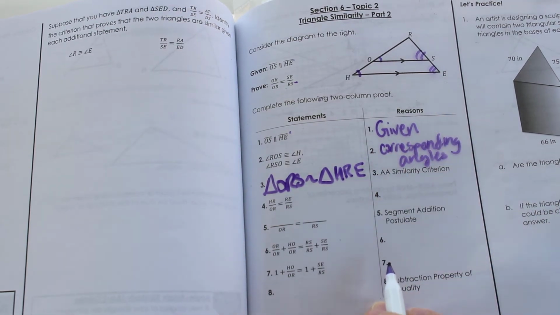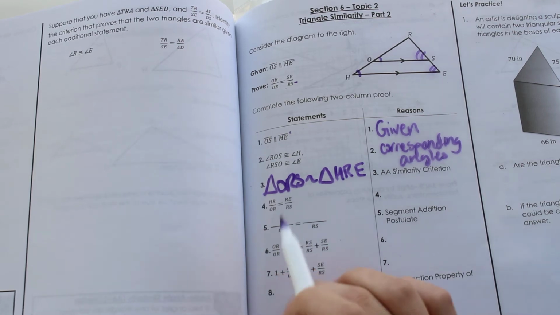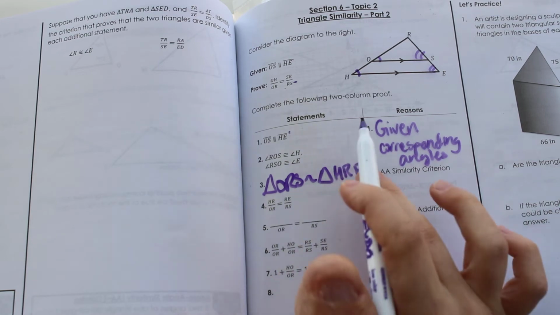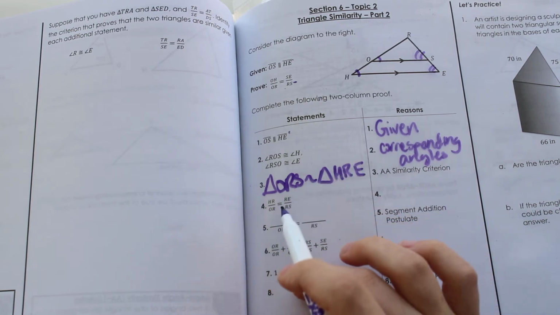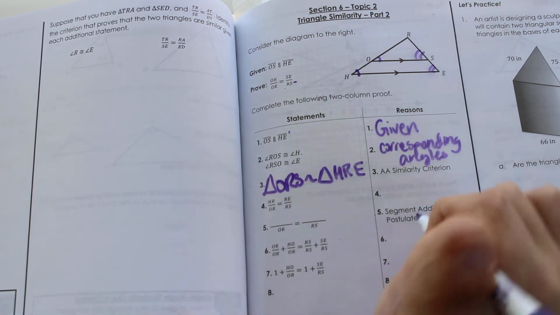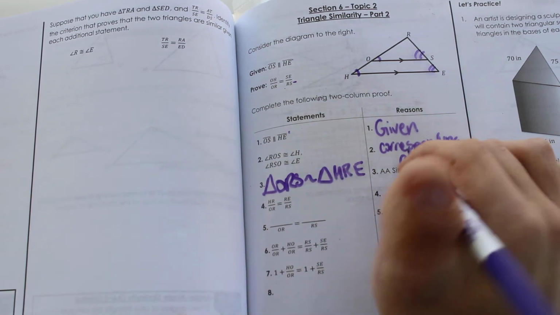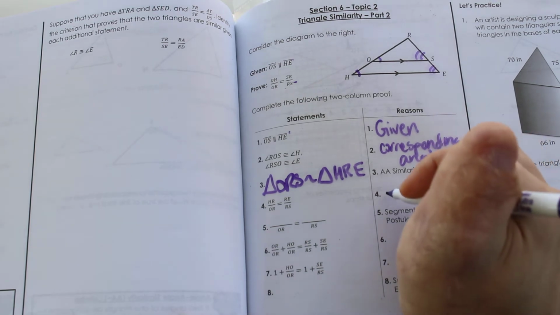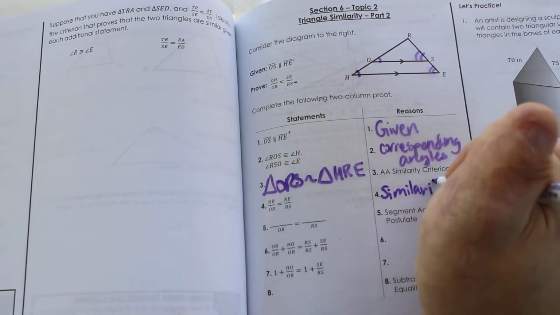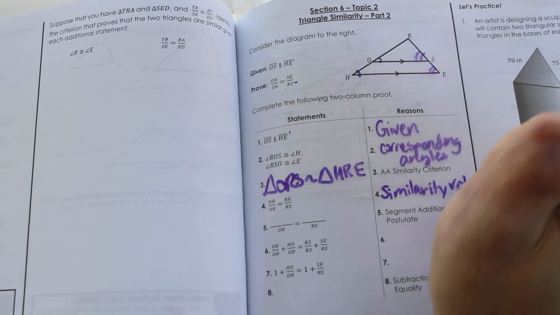Okay, well what do we know when we have similar triangles? Well, their sides are going to be proportional. So HR over OR is proportional to RE over RS. What is this by? Well, this is by similarity, rule of proportion.